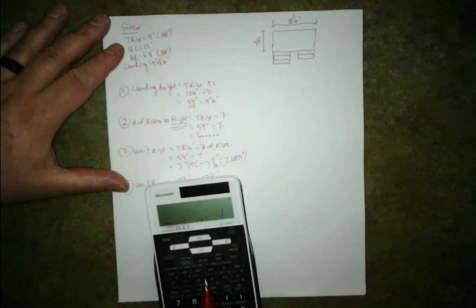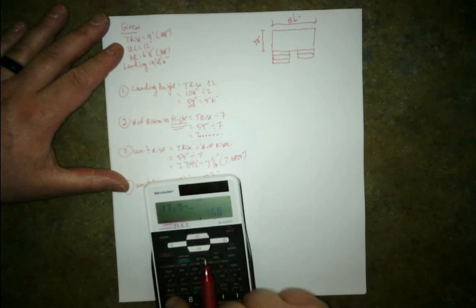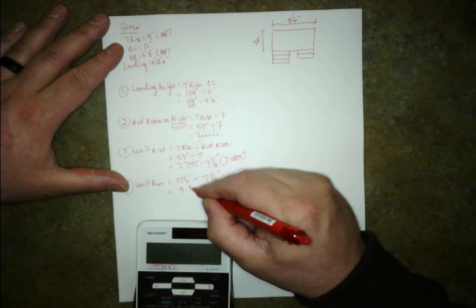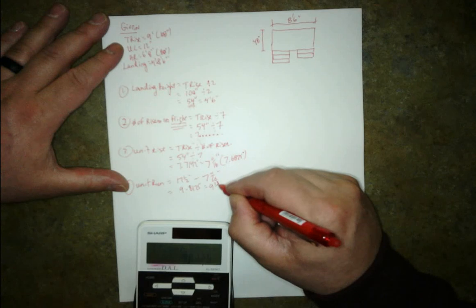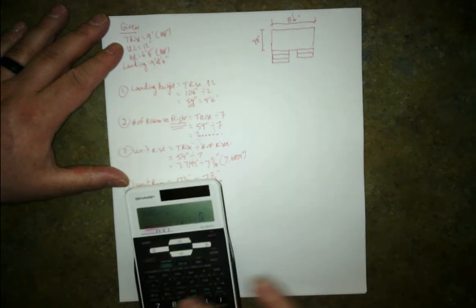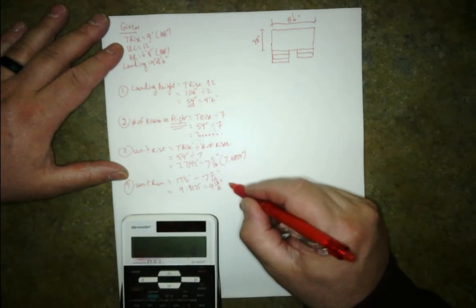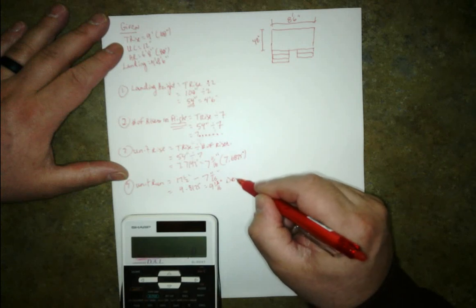So now I can go 17.5 minus 7.6875. That gives me 9.8125, which is 9 and 13/16, I believe. I'll double check that. Yeah, 9 and 13/16. The code requires 10 here, so that won't work. It doesn't meet code.